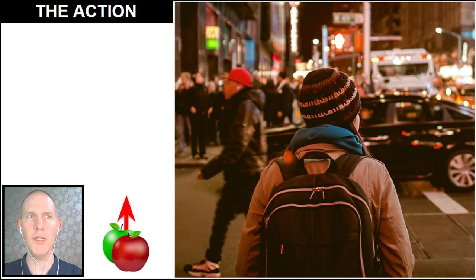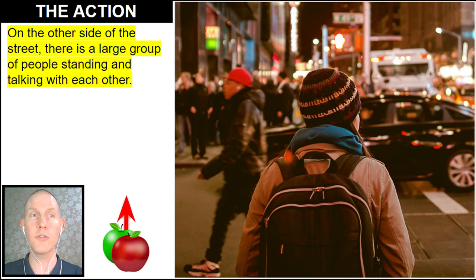Describing the situation. Who knew that there are so many details when we're describing a picture like this? It's wonderful. Pictures are a great way to build our vocabulary and our skills at describing things. We can talk about things we see. Here we go. On the other side of the street, there is a large group of people standing and talking with each other. So we would be talking about the other side of the street, which means this is the street in front of the woman.